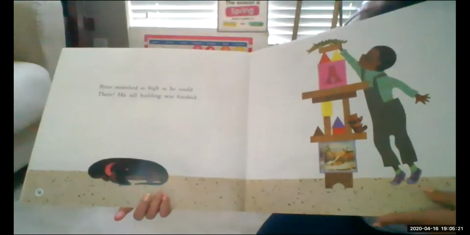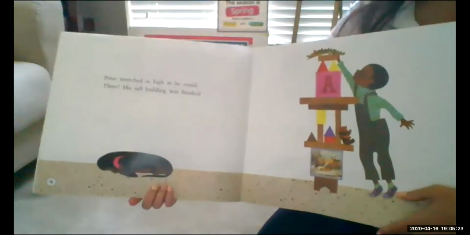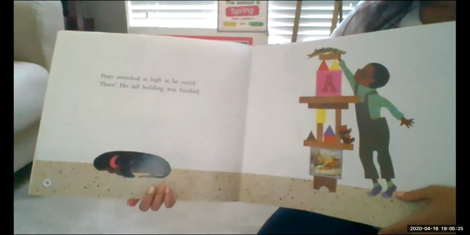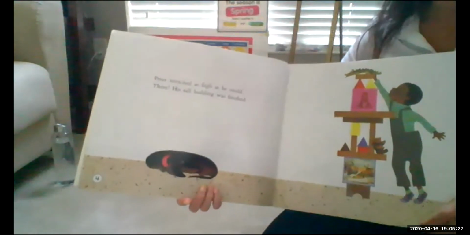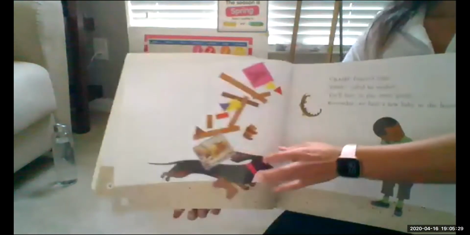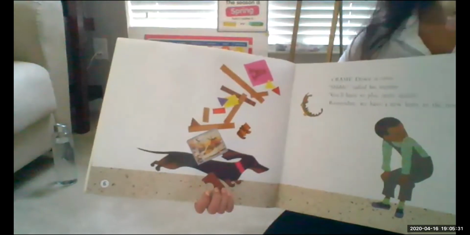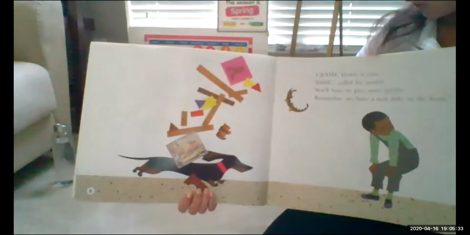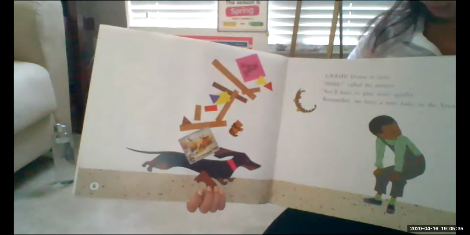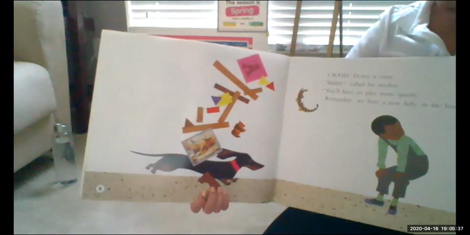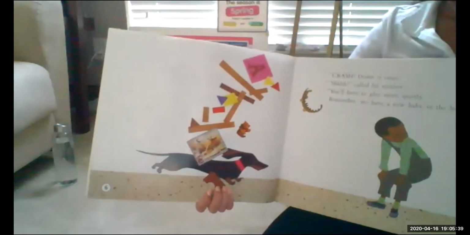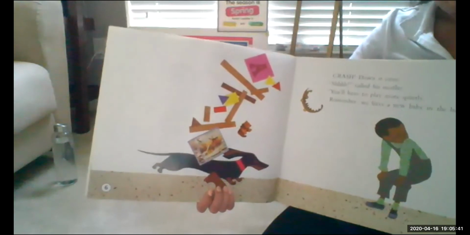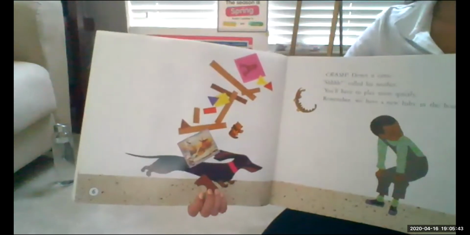Peter stretched as high as he could. There, his tall building was finished. Crash! Shh, called his mother. You're going to have to play more quietly. Remember, we have a new baby in the house.